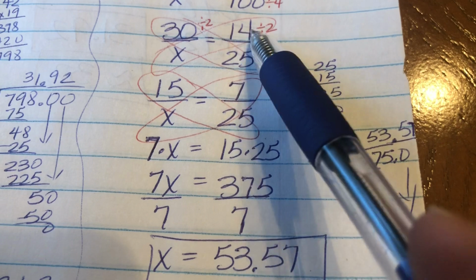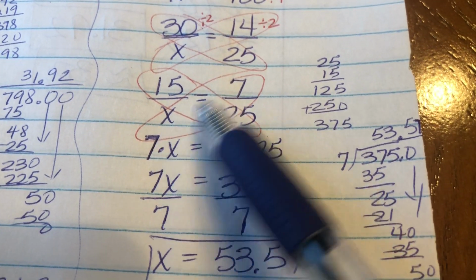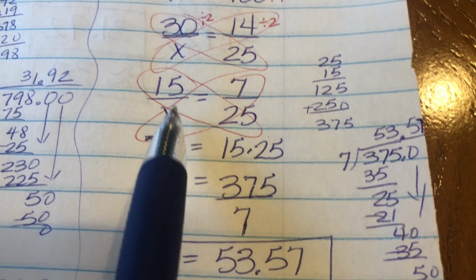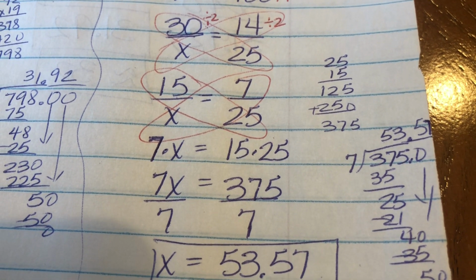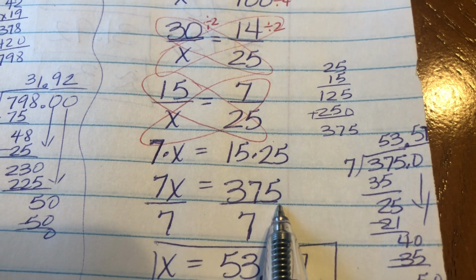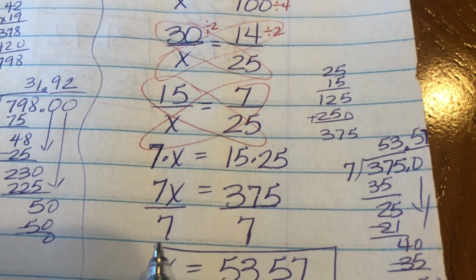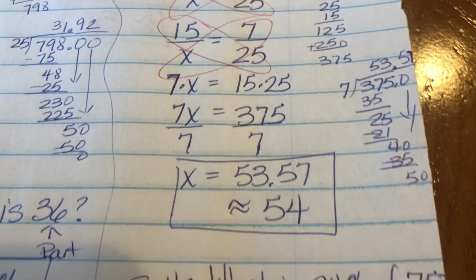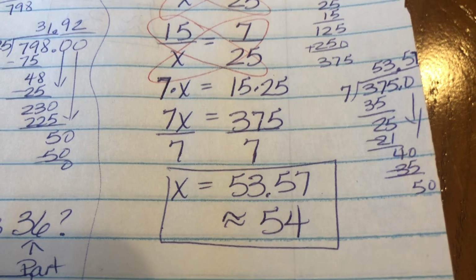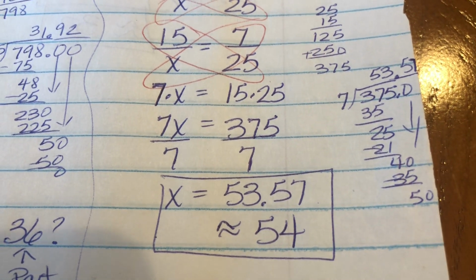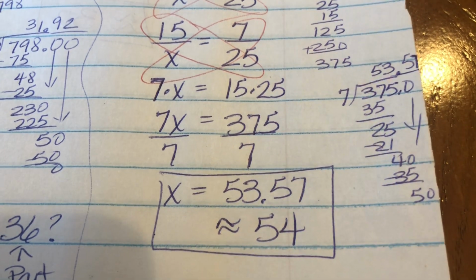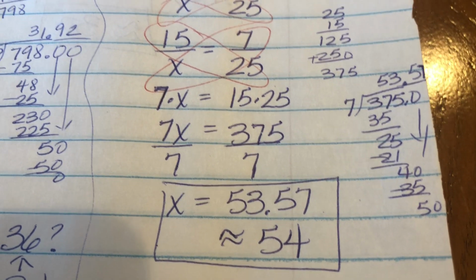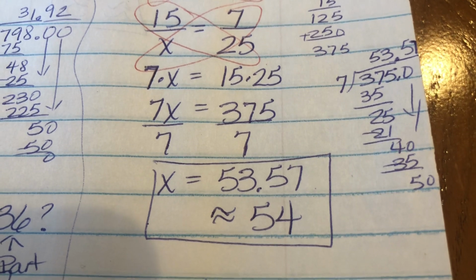Now at this point, we have to cross multiply and divide. When we cross multiply, these two give us 7 times x, and then these two are 15 times 25. So now we're at 7x equals 375, which means we divide both sides by 7 to get our final answer. Again, show all your work on the side. So it equals this, even though it keeps going. But if we want to round that off to the nearest whole number, it's about 54.